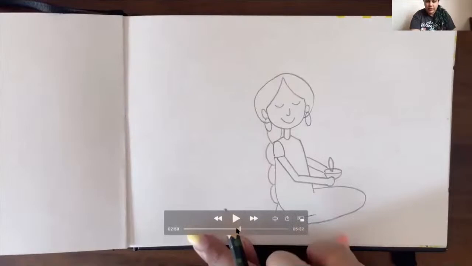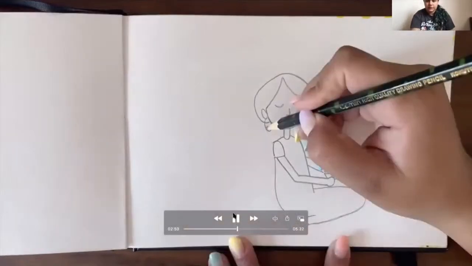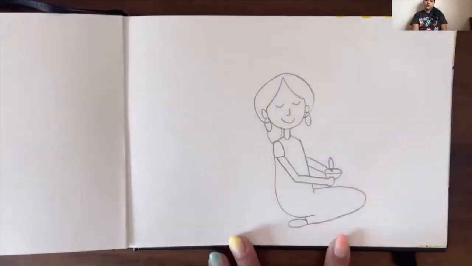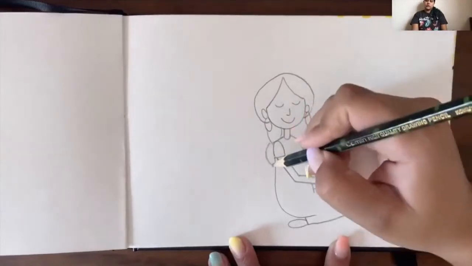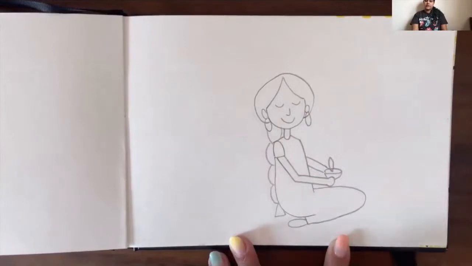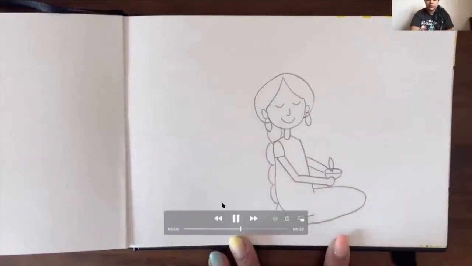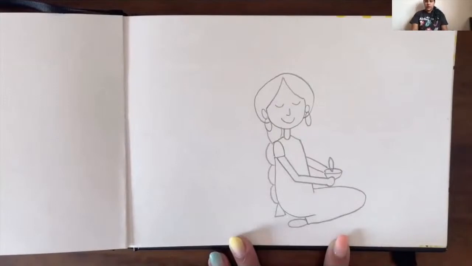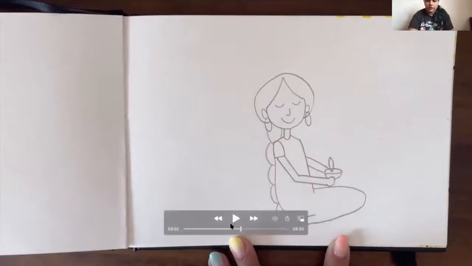Let me just show you that part once again. Curve, curve and triangle. That's it. Very simple. So your girl should be somewhere here. Perfect. I think everybody's done a wonderful job.